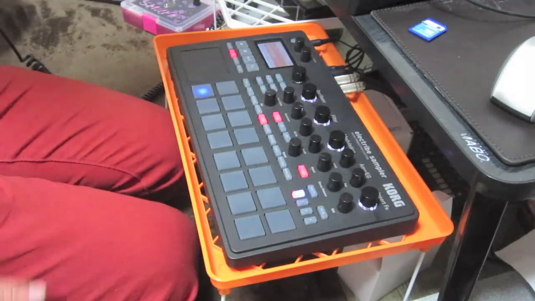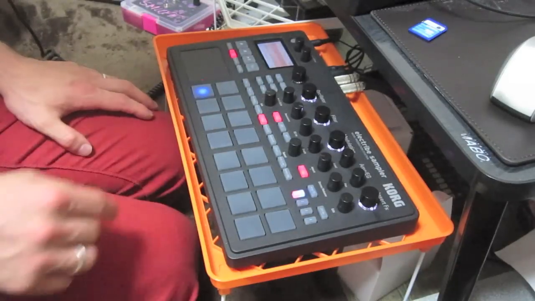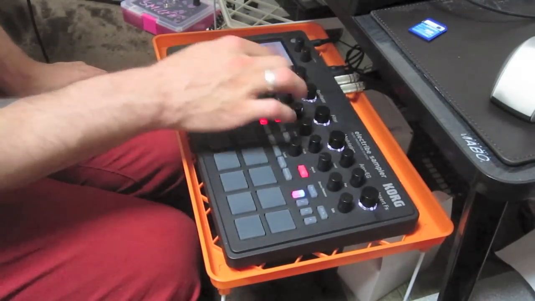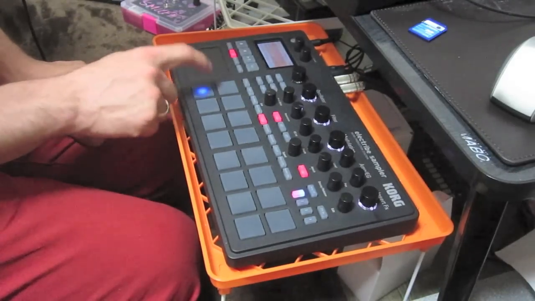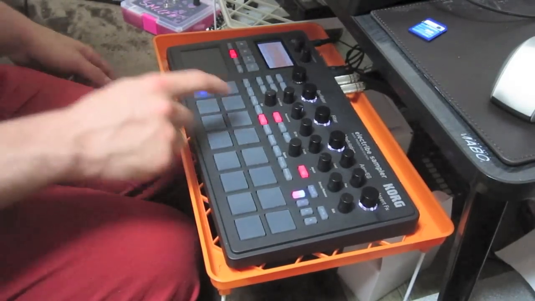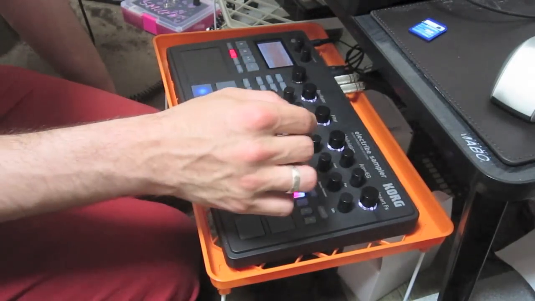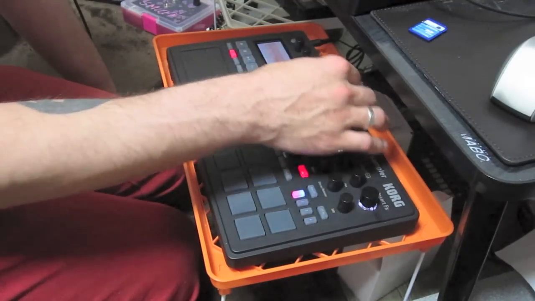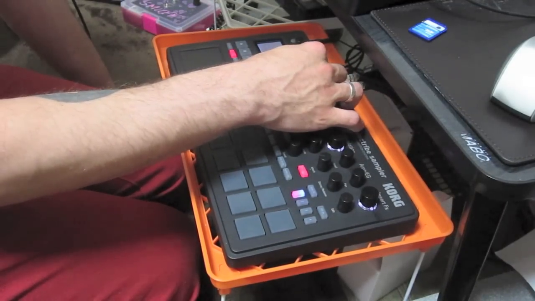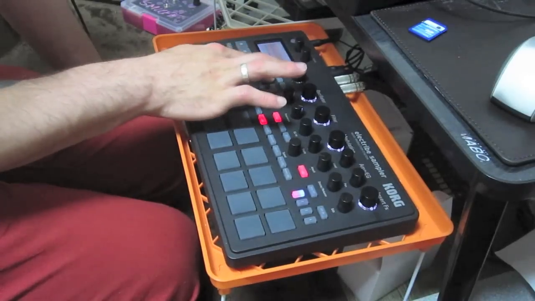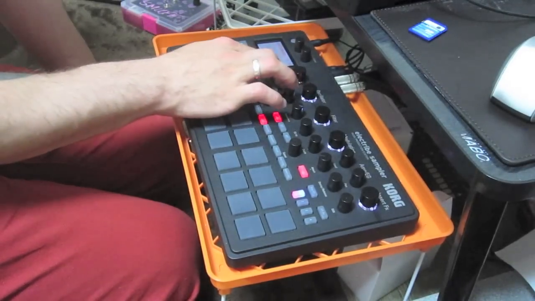Okay, so I guess we'll start. I have some samples already on here, so we'll go through. This is the sample that's in the initial pattern. So let's change it. First, let's load a sample.